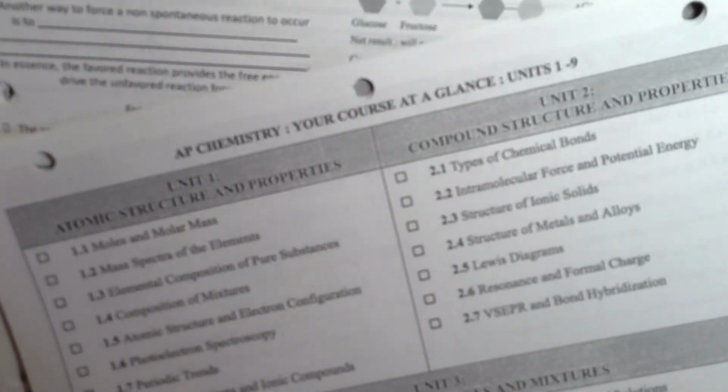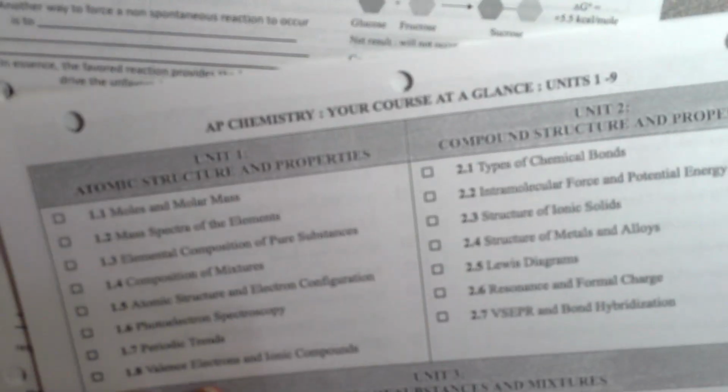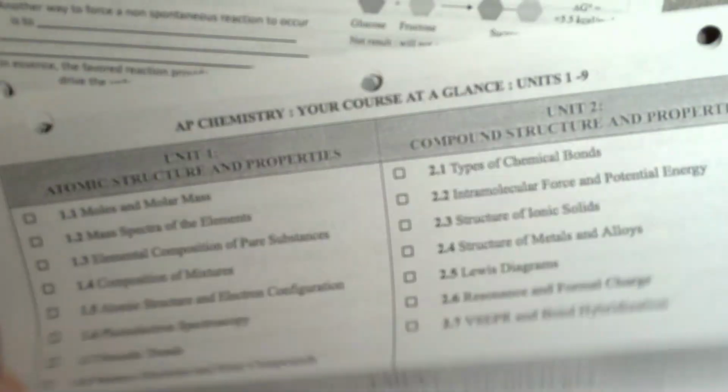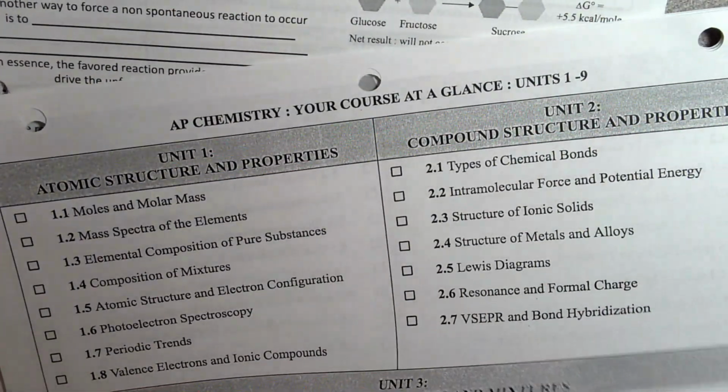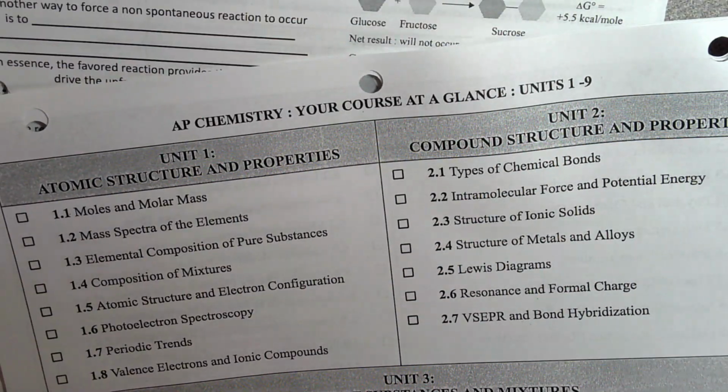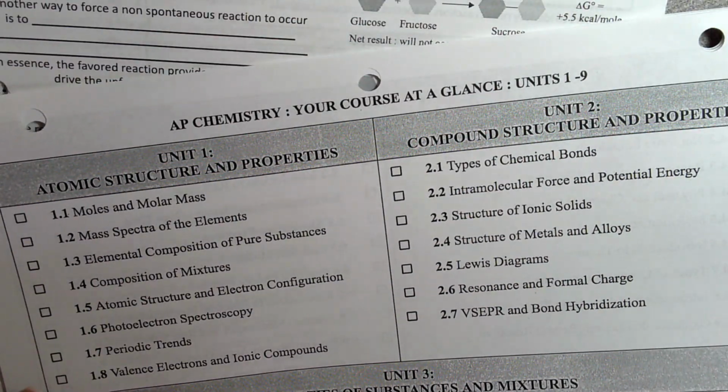So remember, we combined Unit 4 with Unit 1. So you're going to see a little difference there, like we didn't have a Unit 4. Other than that, everything pretty much matches. They don't necessarily go in order of lecture, though, because some things fit together differently.